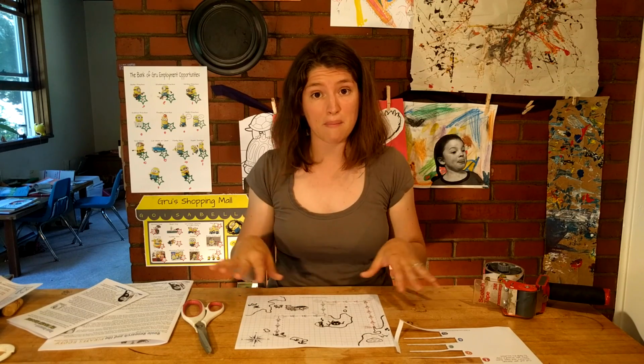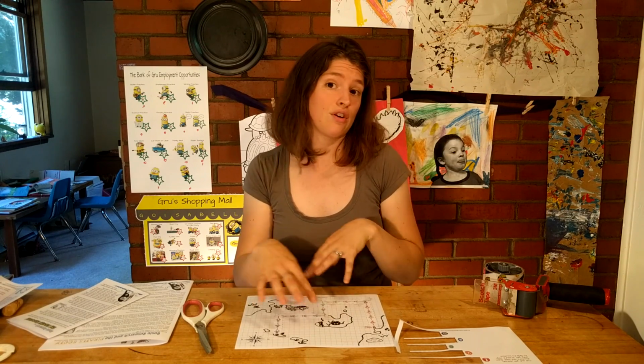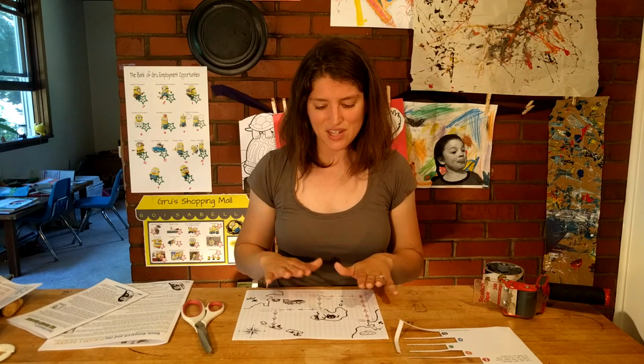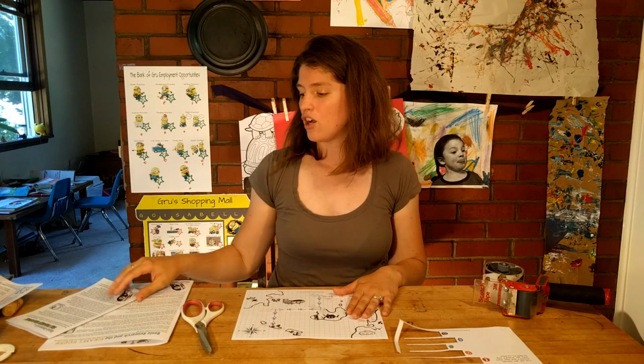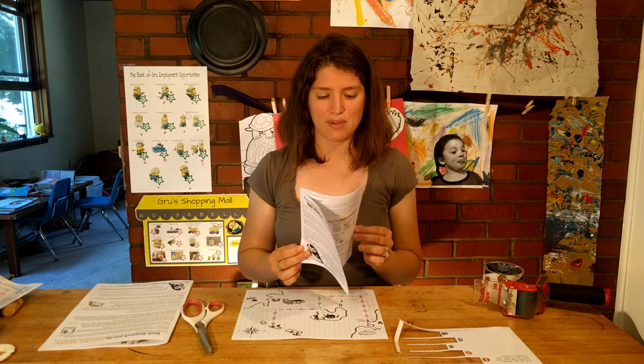Or you could do it all on a map where they are doing the same idea where they're cutting and pasting on the map. So this is just one of the fun add-on activities that we have that go with our Pirates Treasure Shipbuilding Lab.